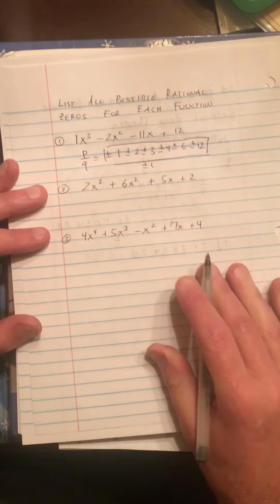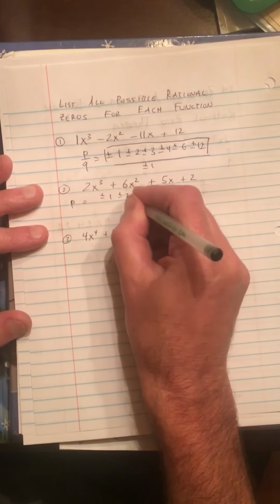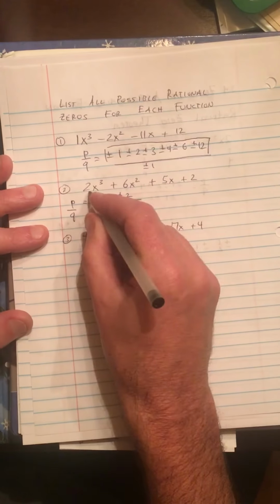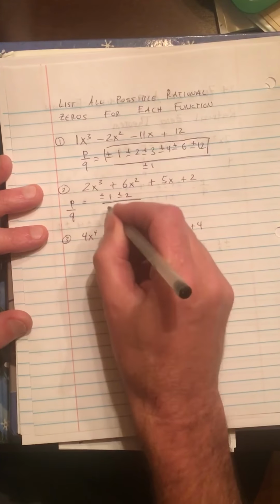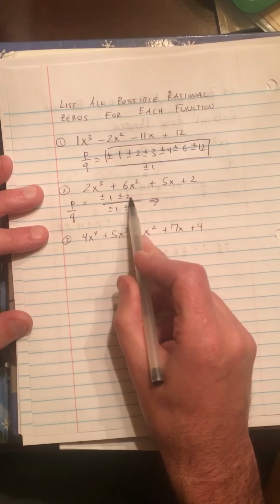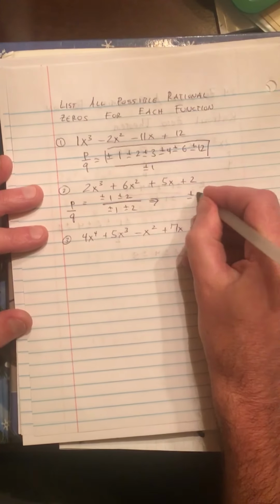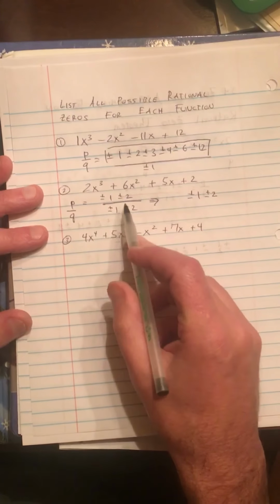This one is very similar. It's a little more involved. What are the factors of p here? Plus or minus 1, plus or minus 2. What are the factors of q? Same. Plus or minus 1, plus or minus 2. So you've got 1 and 2 divided by 1, plus or minus 1, plus or minus 2.